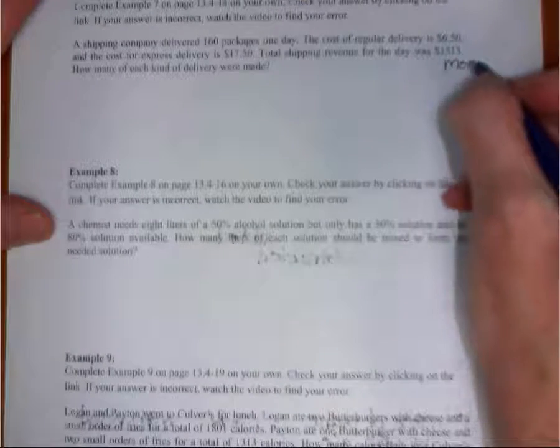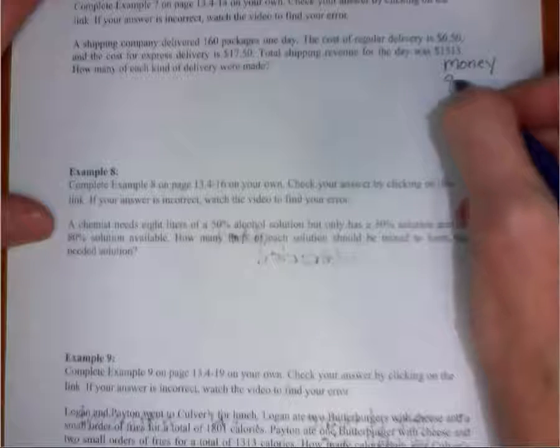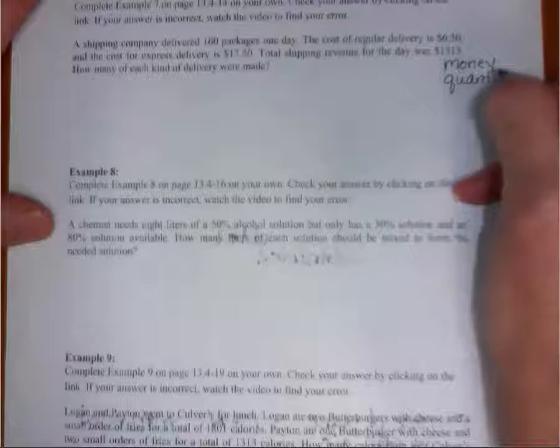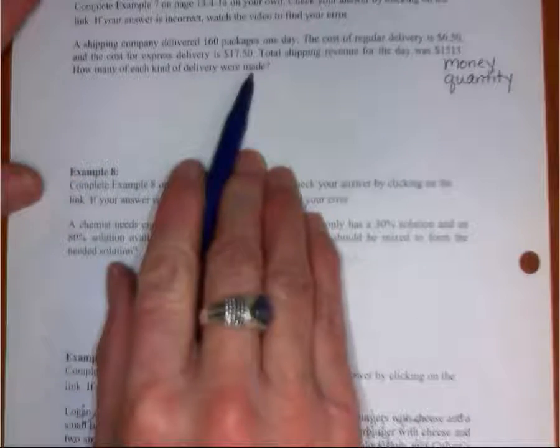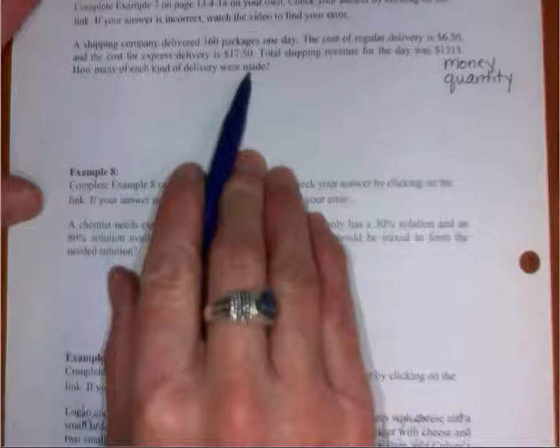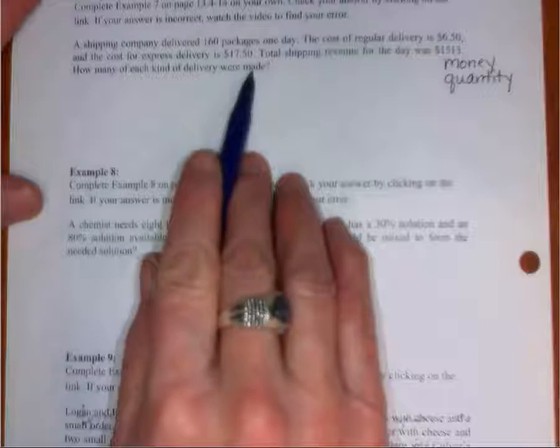So this is a problem where we are going to have one equation that has to do with money and one equation that has to do with quantity. It asks how many of each kind of delivery were made. So that's what we're trying to find. So we're going to set our variables equal to what we're trying to find. So there is regular delivery.